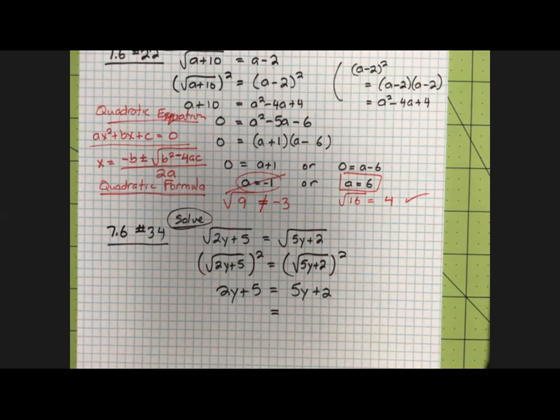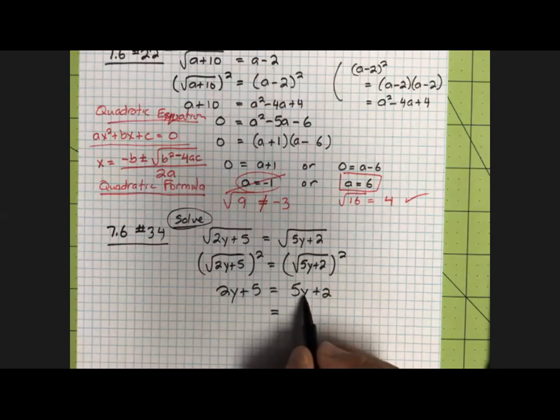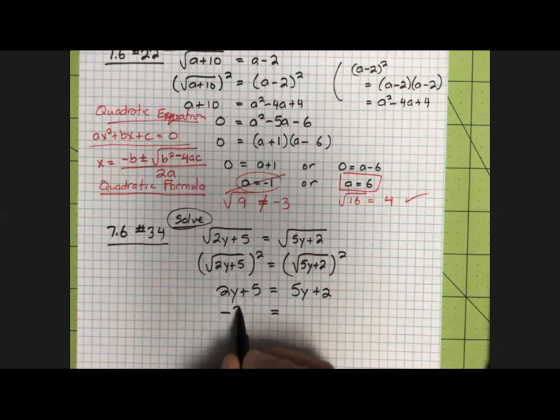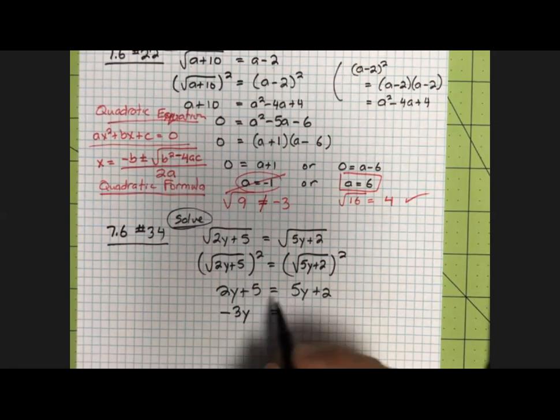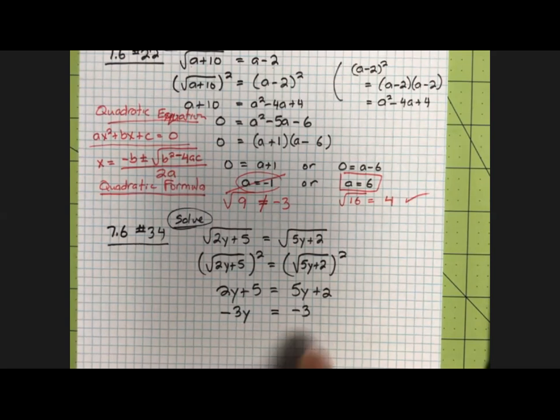I usually don't make much fuss about what side I put the variables on. I usually like the variables to be on the left. Subtract 5y. I also don't like to have negative numbers on my variables if I can avoid it, but it's not a bad thing. I'll just divide by -3. So long as I keep my sign correct, I'm okay. Divide by -3, divide by -3, y is 1.